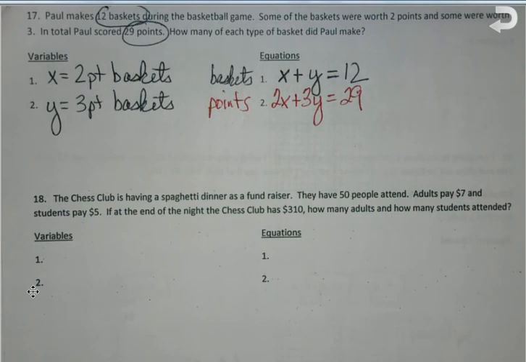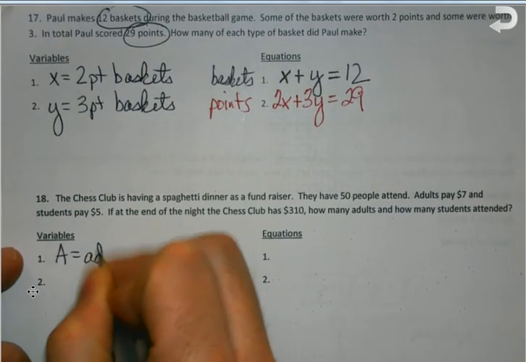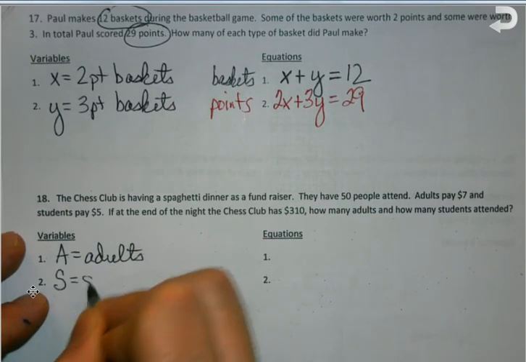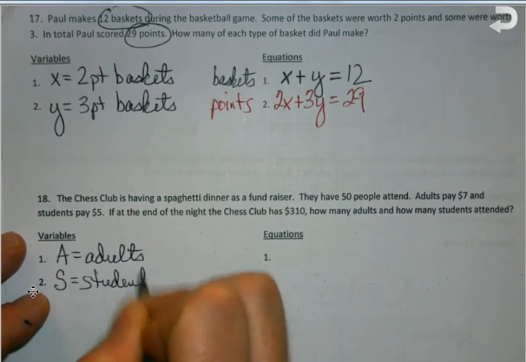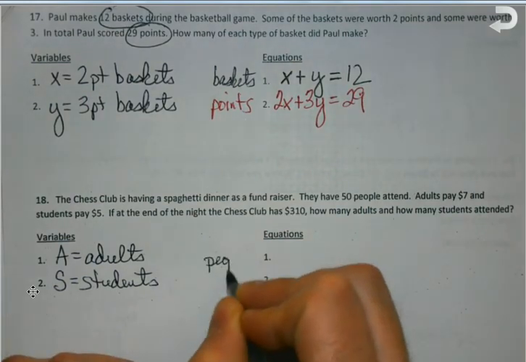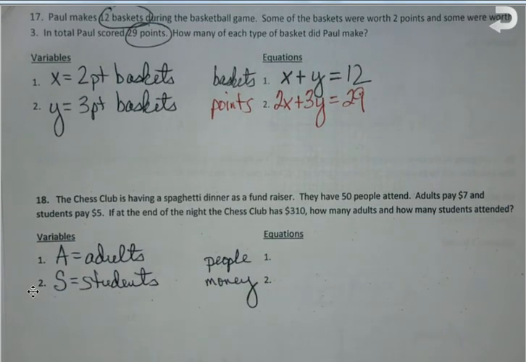Okay. What are my 2 different things? What are going to be my 2 different variables this time? Okay, adults and students. So this time, maybe we can actually use the letters. If you just want to keep using x and y, you can, though. So we got some adults, we got some students. So here, we've got 2 equations. We have people, and we've got money.